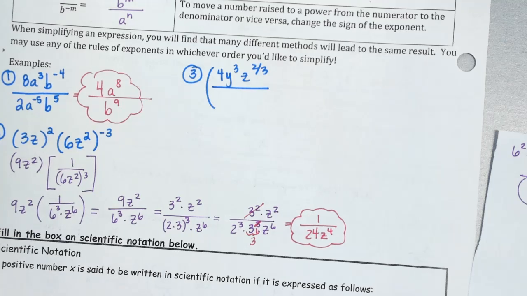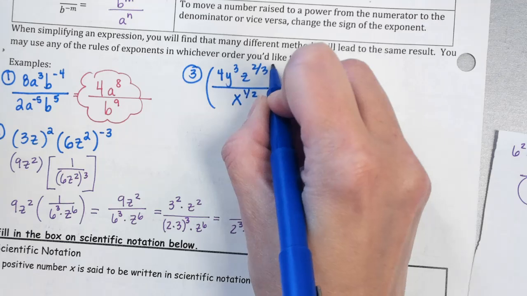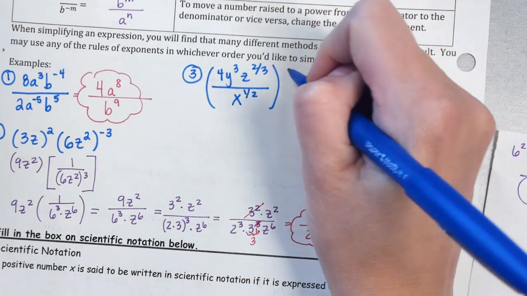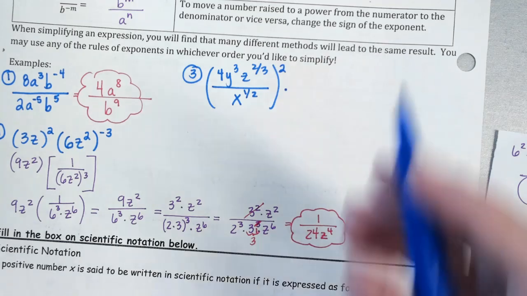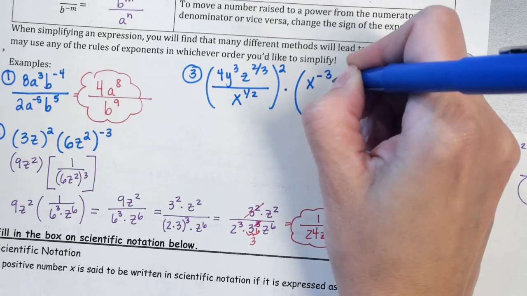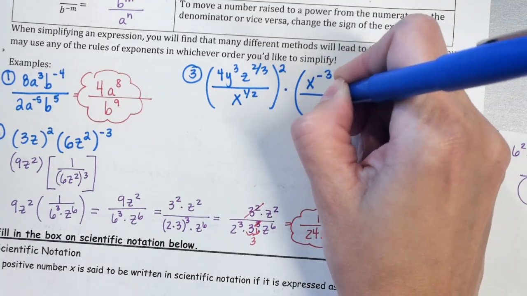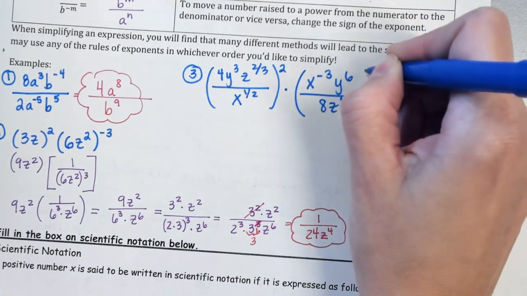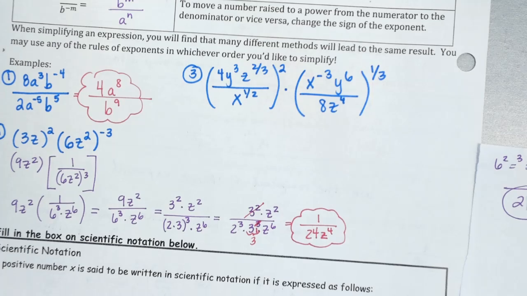Okay, and then that is over x to the 1/2. I know they're fractions, don't be scared. We can do it. And then we're going to multiply it by x to the -3, y to the 6, 8z to the 4, all to the 1/3. Getting crazy up in here.